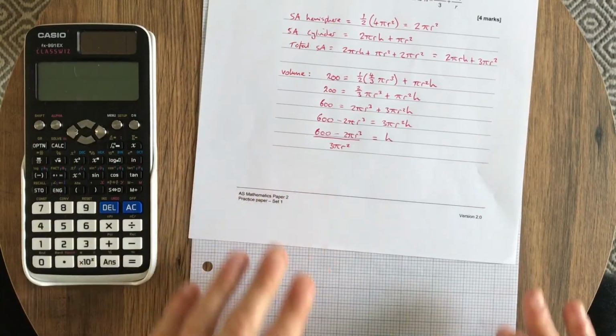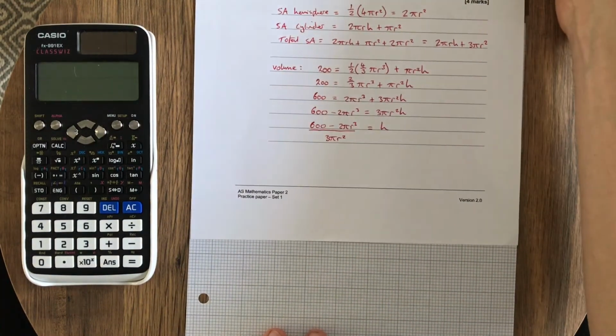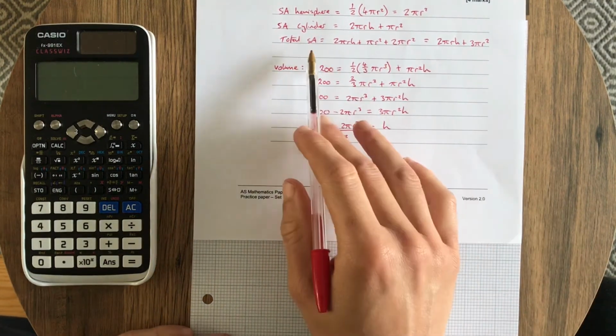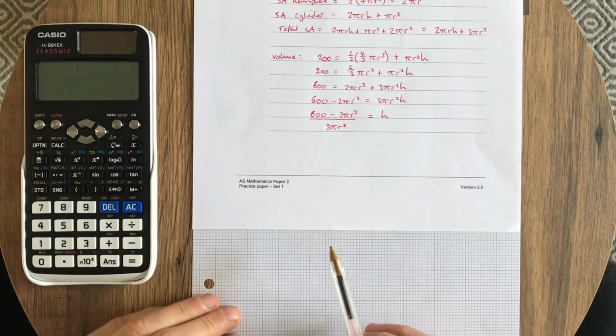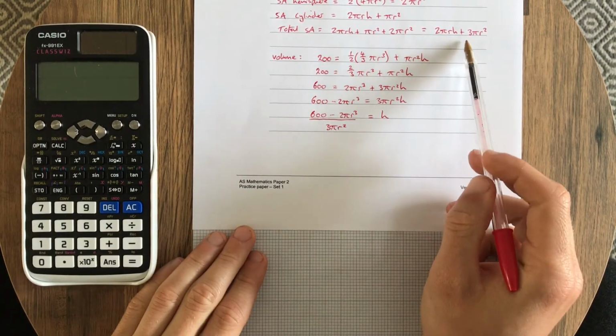Okay, give me a little bit more paper, so I'll come and write some of this below. Okay, so if we substitute this back in, we're going to look back at this here, the surface area that we've got, and then we're going to be subbing in everything we've got here into this.